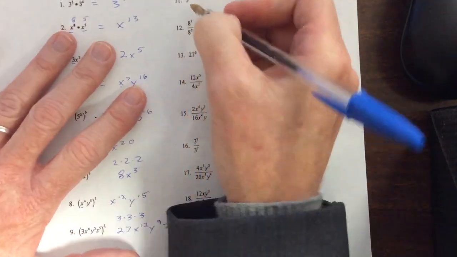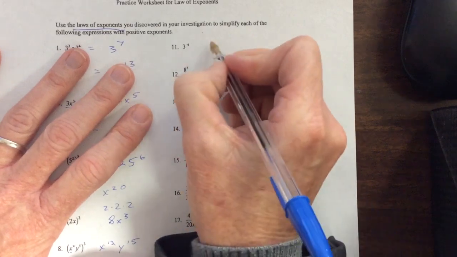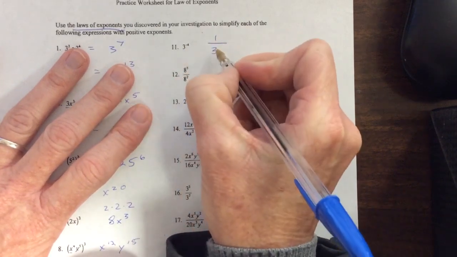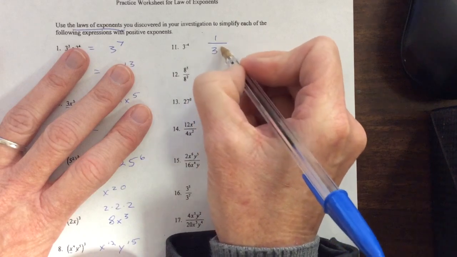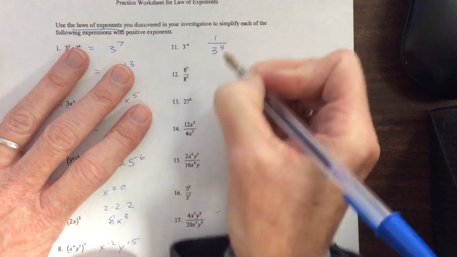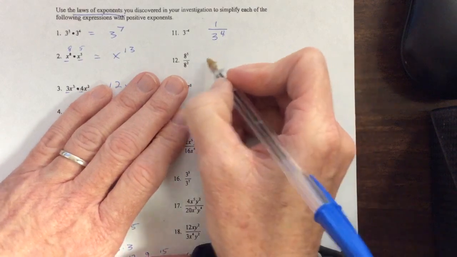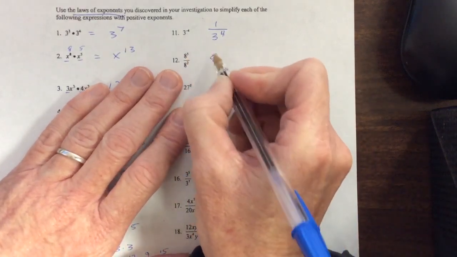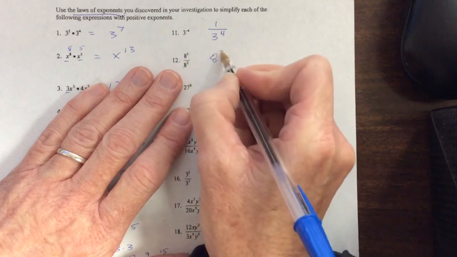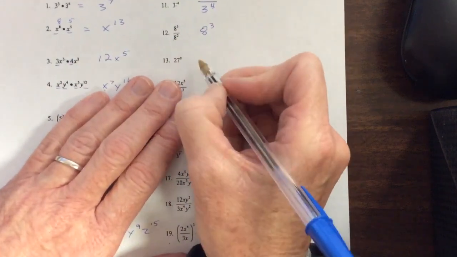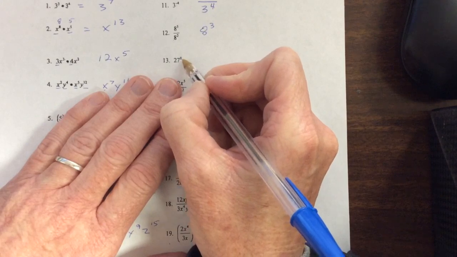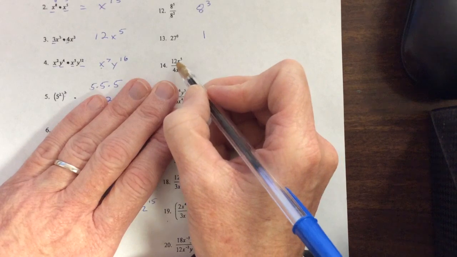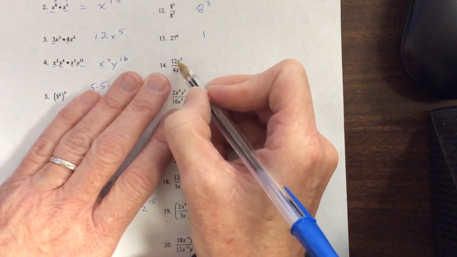Okay, number 11. We just need to rewrite that to get rid of the negative exponent, which would be to write the reciprocal, and it would be 3 to the 4th power, or to the power of 4. This one, we are going to subtract, keep the base, and that becomes 8 to the 3rd power. Anything to the power of 0 is 1. This one, we need to simplify.